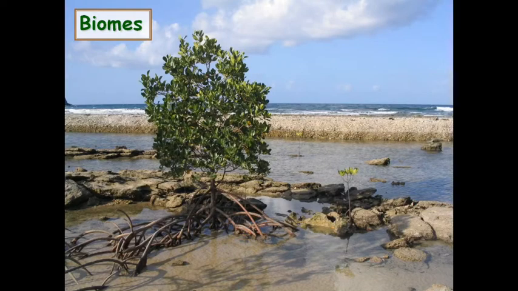Biomes. I mentioned this earlier that we're going to learn about different ecosystems, different biomes, different areas. Now the biomes, there's 7 major ones that we're going to be talking about. But before we get there, we really need to learn what is a biome.